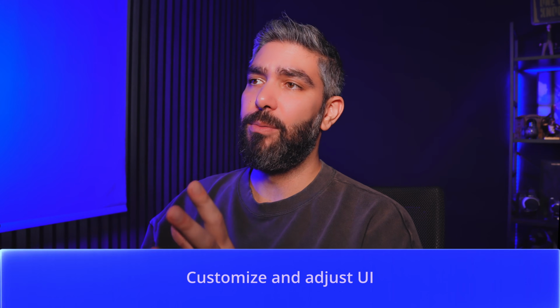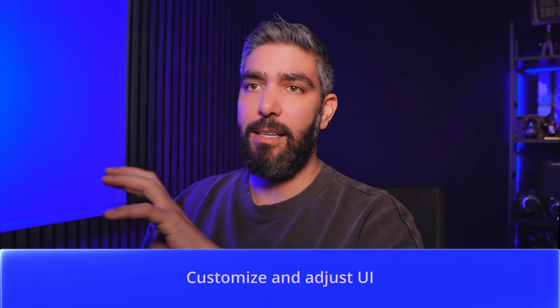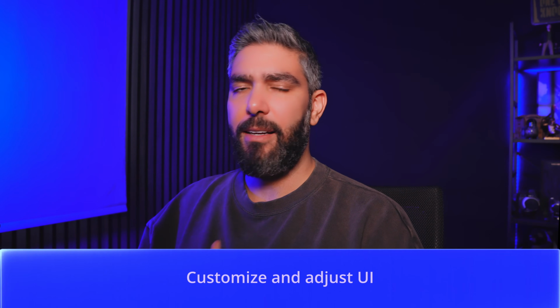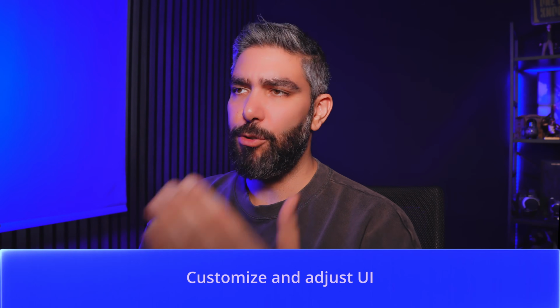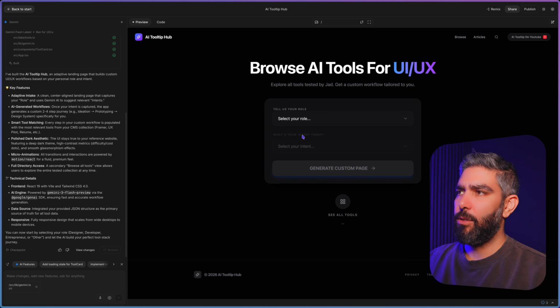Now I'm gonna go to my website and give it the exact components that I used in my website so that it matches one-to-one. But I'm not very happy with the initial UI. I want it to be more user-friendly, more straightforward. I'm gonna refresh the page here. Yeah, I don't like this UI. I'm gonna ask for a modification here.